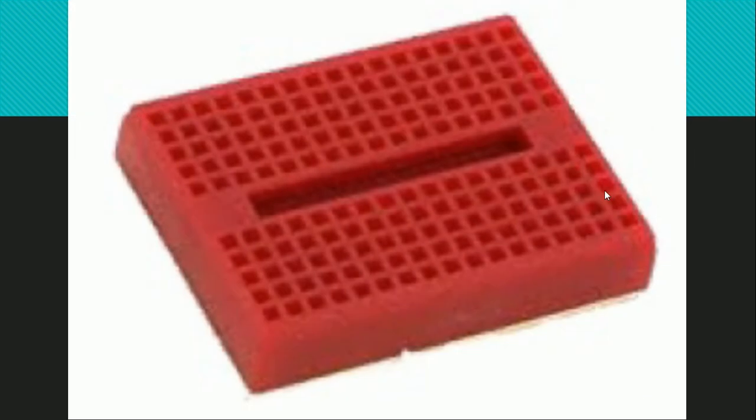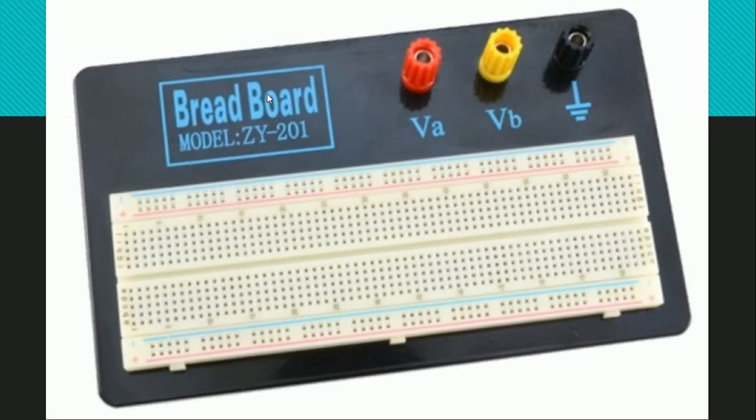So this is an example of a solderless breadboard. You don't need to have a soldering iron to put the components. You just need to place them and connect them to the points, or the holes. Okay, we also have another type of breadboard. This is a longer one, and they have their own ground and input voltages, for two input voltages or power sources.